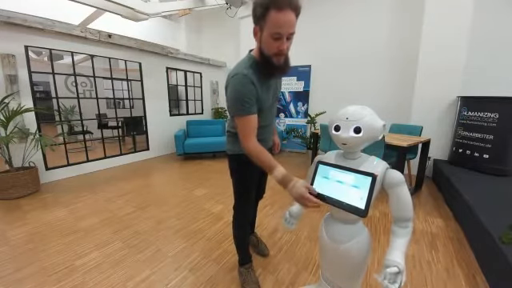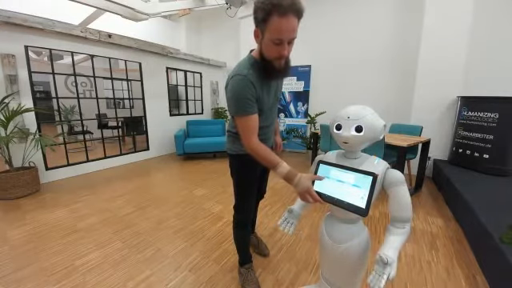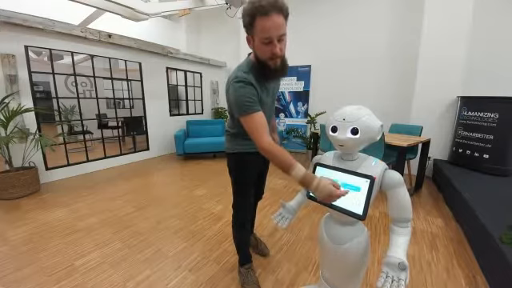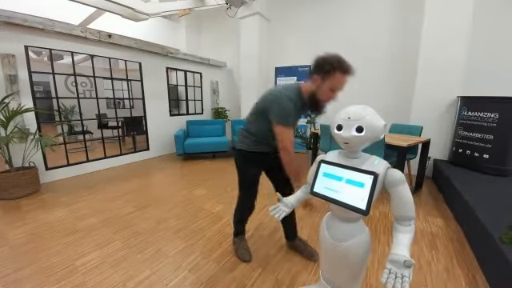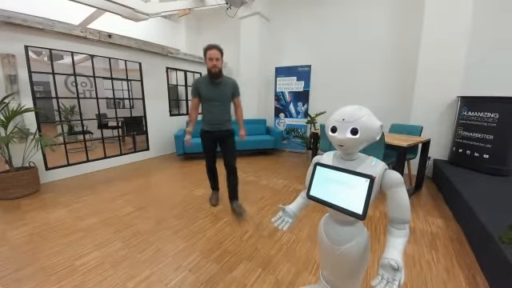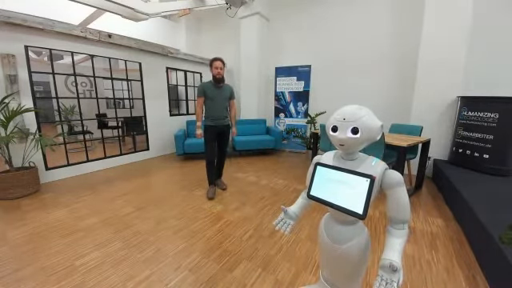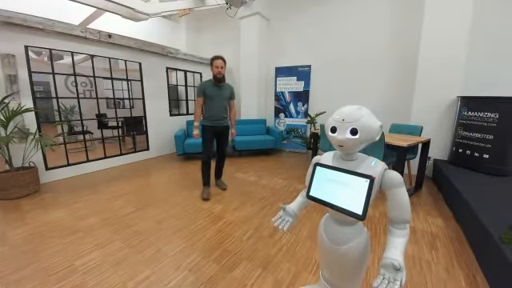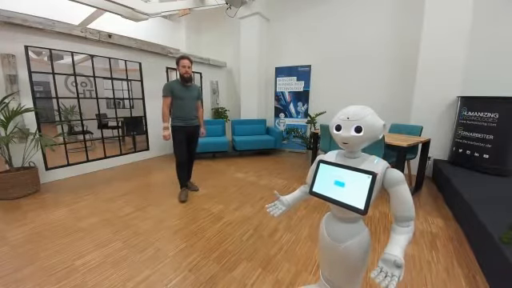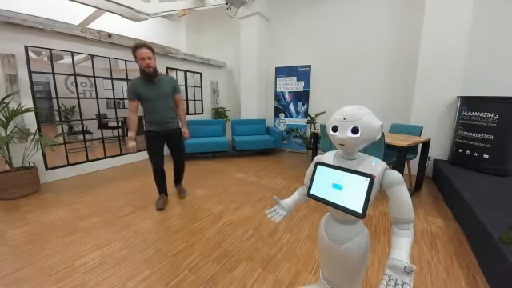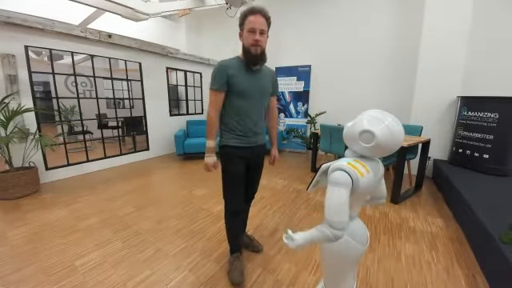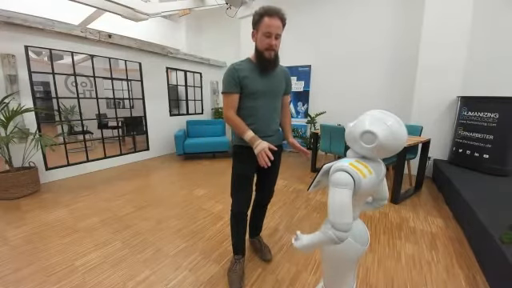So we open the hidden menu. Here's the new button, Localize Robot. We close the hatch and let it localize. I step back a few meters while it is localizing. And now it's finished already, so we can use the functionalities now.